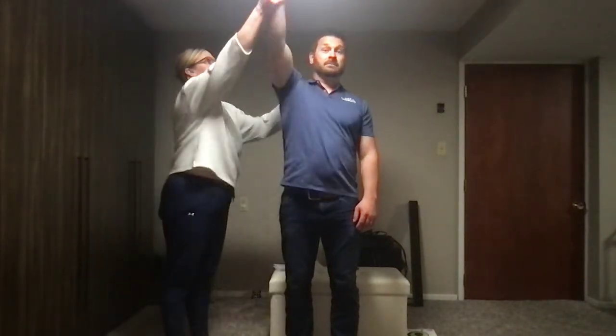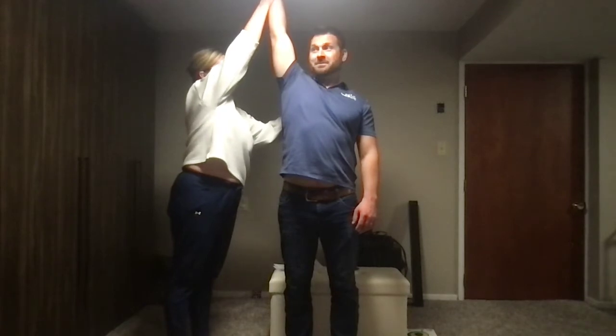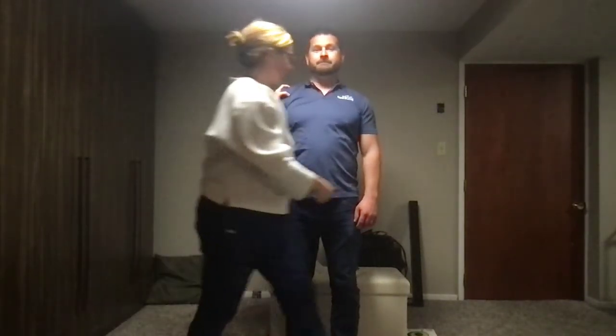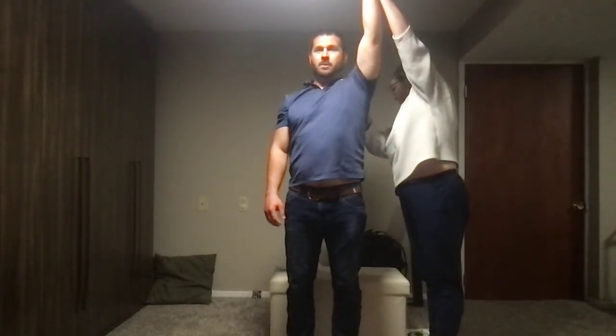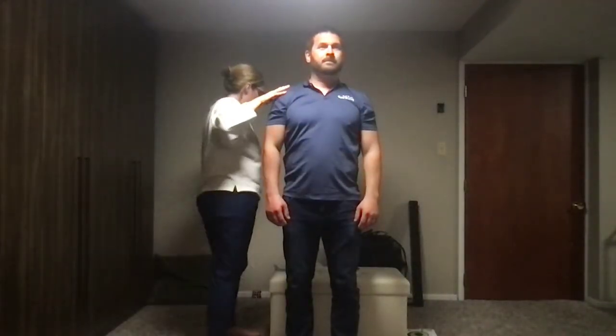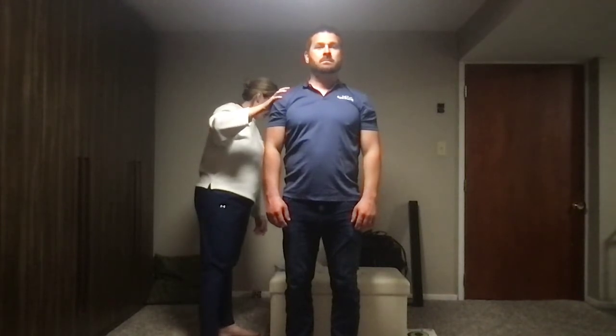And then the Neer impingement, we're going to lift our arm all the way up. Any popping or anything? Okay. And the next arm. A little pop there. Okay. And then back down. Good. And then we're going to do the Hawkins. So we're going to bend 90 degrees and push down. Anything? No. Okay. And then bend 90 degrees and down. Good strength. Okay.